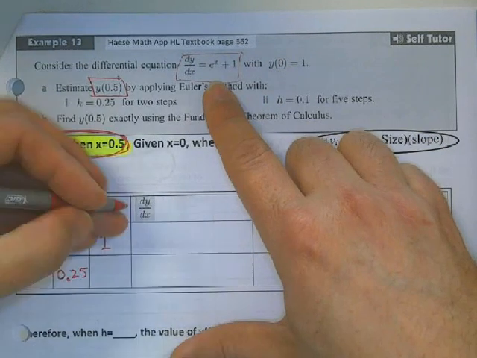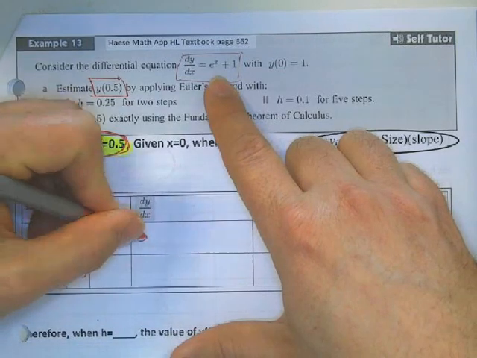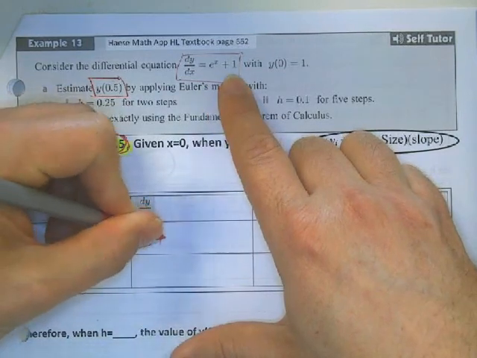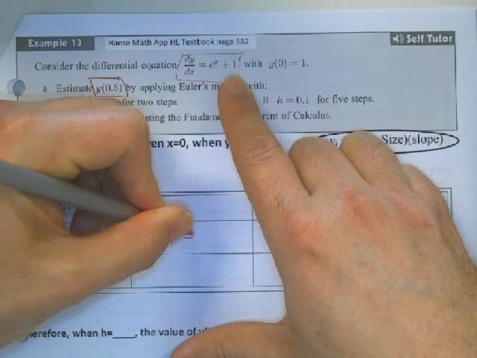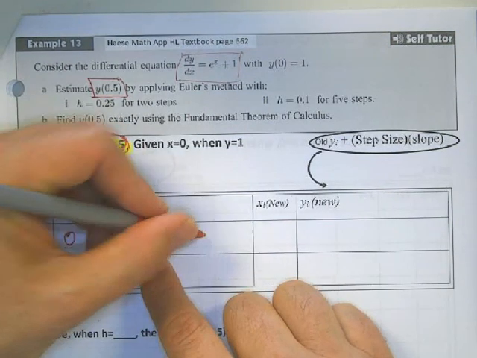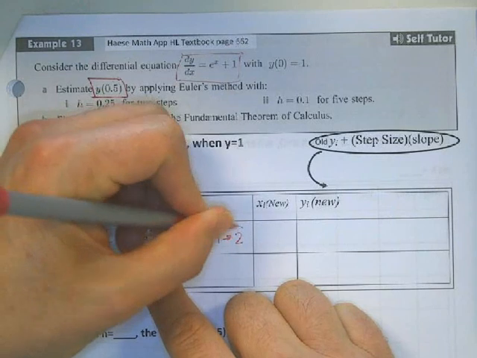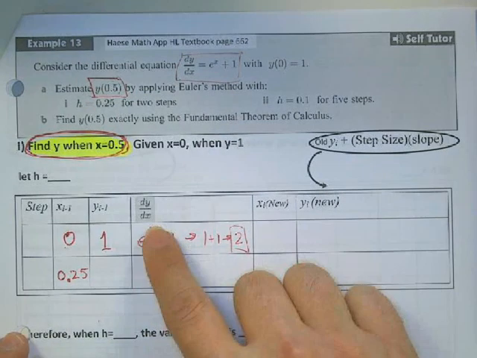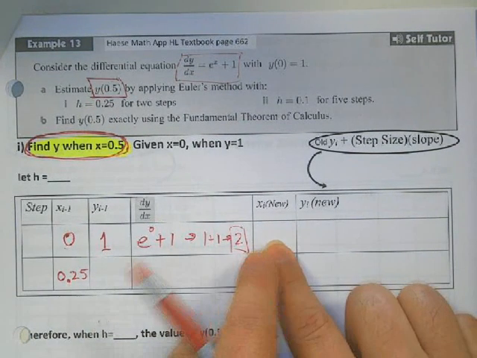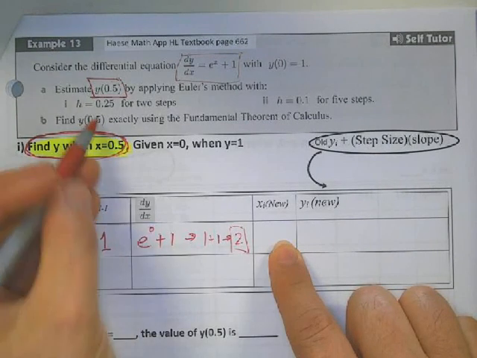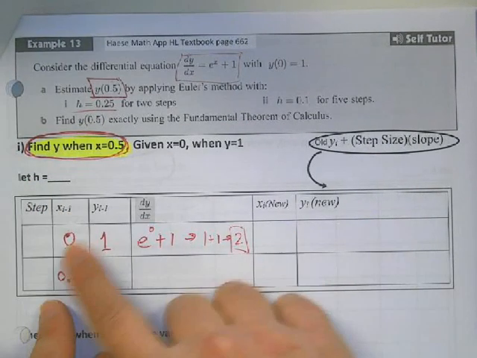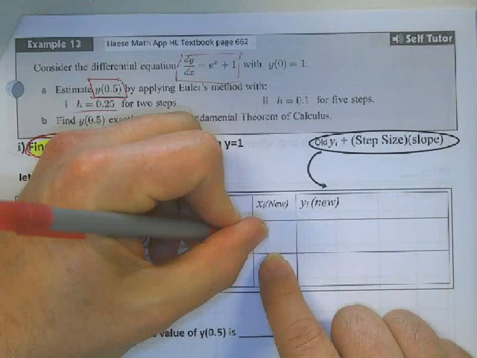I'm going to use this formula, e to the 0 plus 1. Anything to the 0 is 1, so I have 1 plus 1, and that's going to give me 2. Okay? So my derivative is 2. So my new x value, if my step is 0.25, means I'm going to add 0.25 to 0, and I'm going to put it right there.